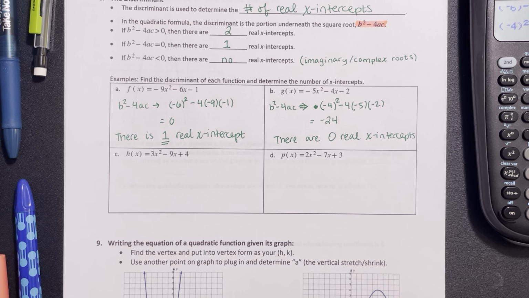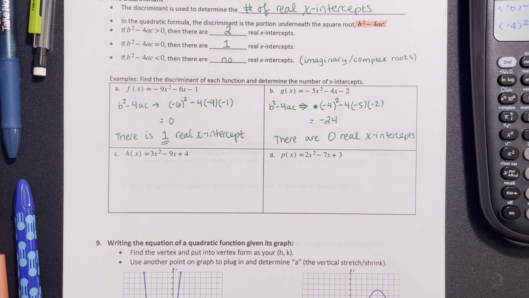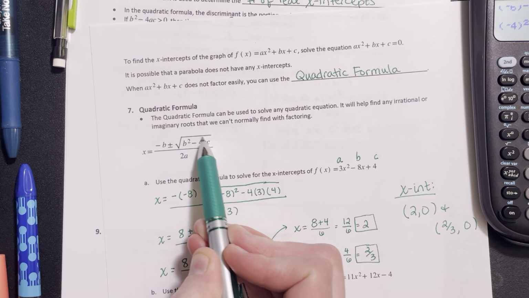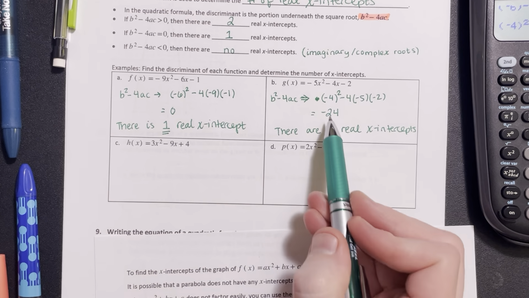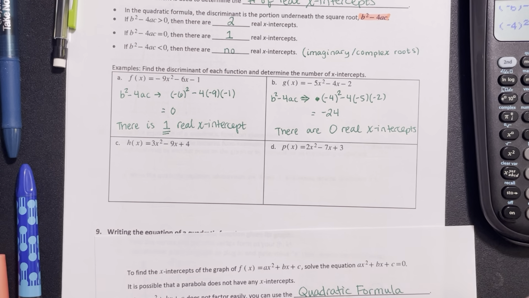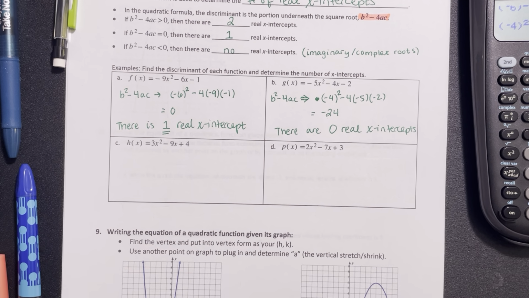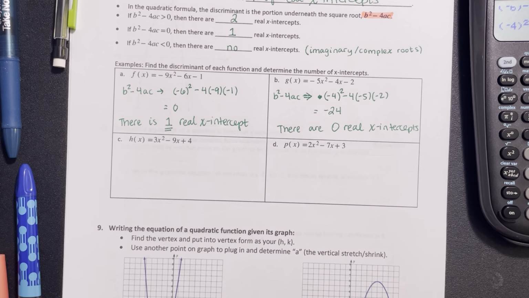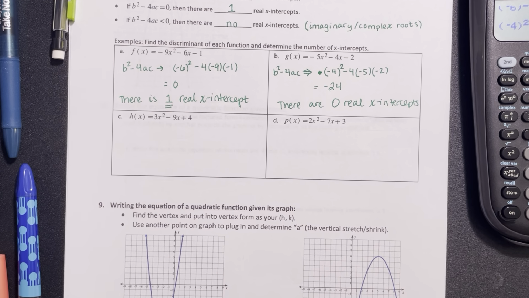If we were to do the quadratic formula, the part that's underneath the radical is that discriminant. So in this quadratic formula, there would be the square root of negative 24, which we can't take the square root of. That gives us a non-real number. That's why there are 0 real x-intercepts. So if you want to pause the video, go ahead and try C and D on your own, and then pick it back up when you're ready.